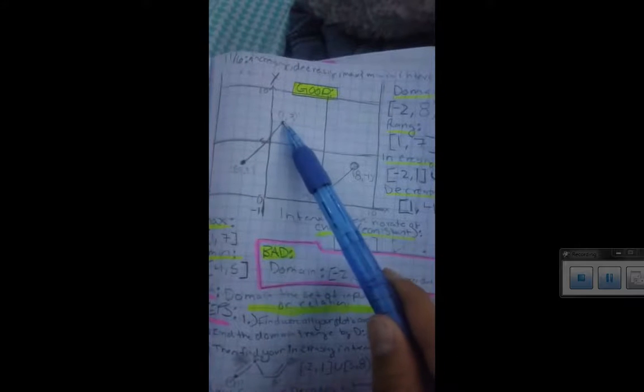My decreasing interval notation is boxed off 1, 4, boxed off, because that's how much I'm going down from here to here. My interval where the rate of change is constant is boxed off 4, 5, which is right there on my flat surface. That's what it means.